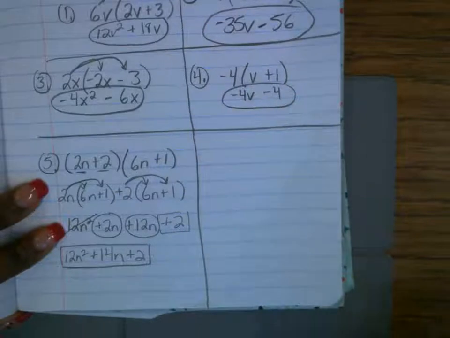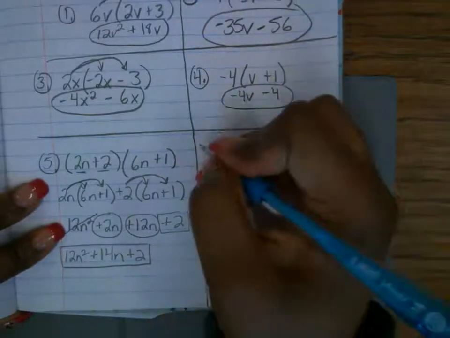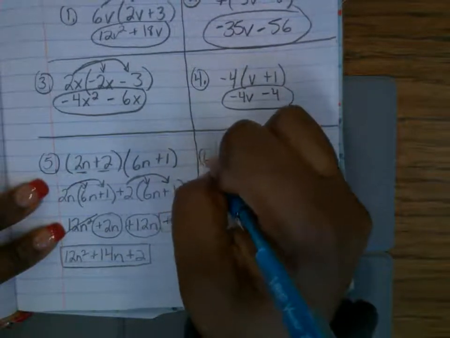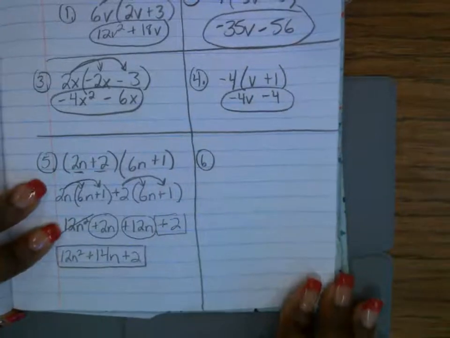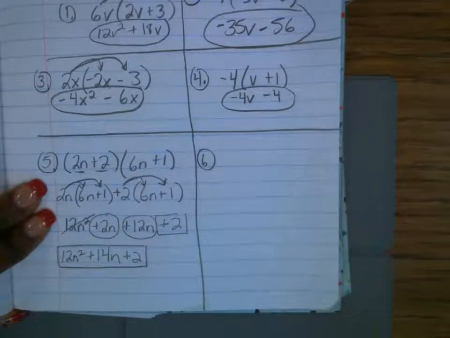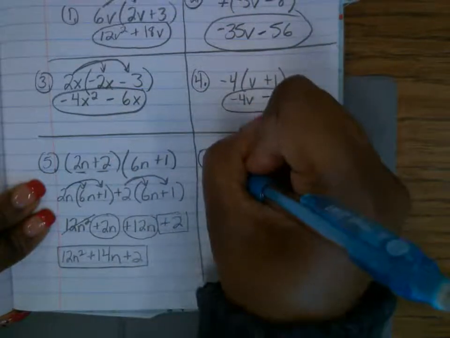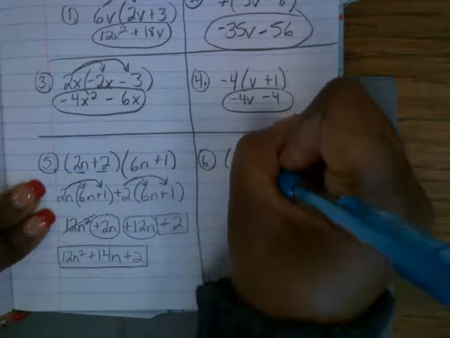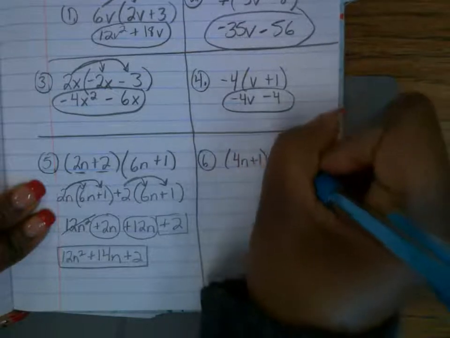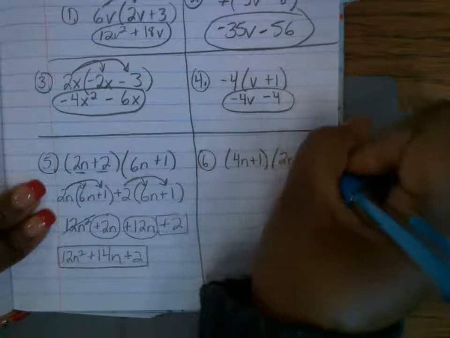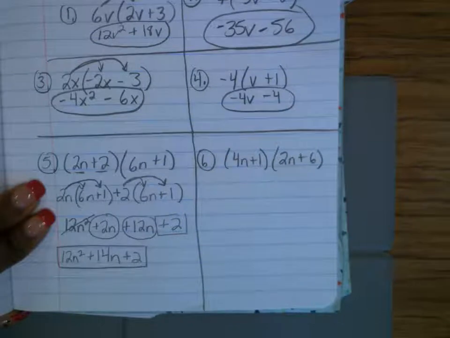Okay. Let's do another one just like it. Number 6. Any questions, comments, or concerns before we move to number 6? All right. So we have 4n plus 1. Then we have 2n plus 6. Okay. All right.